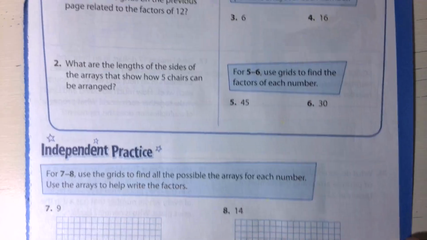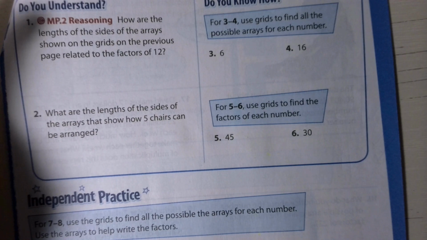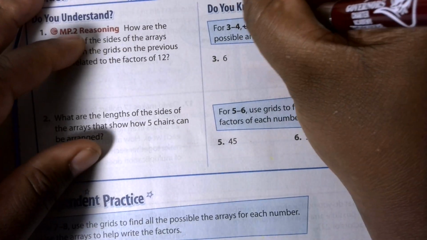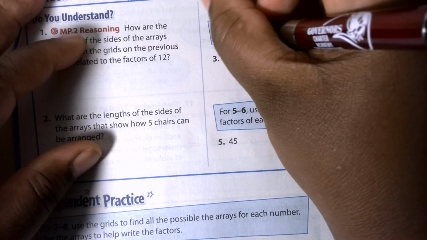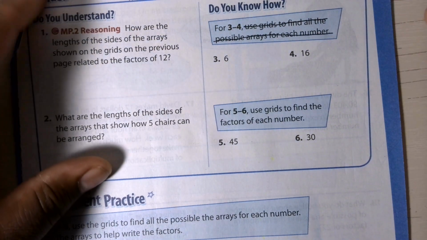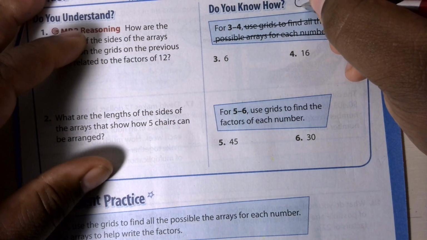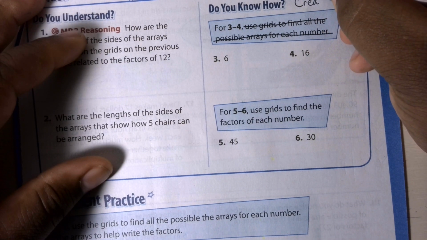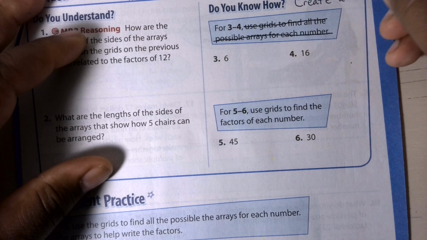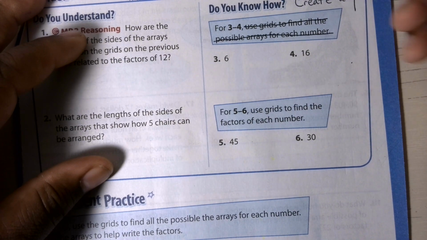Now, because we've done this so many times in the past, we will not be using grids to find all the possible arrays for each number. We'll simply create a factoring chart, okay? We'll create a factor chart.